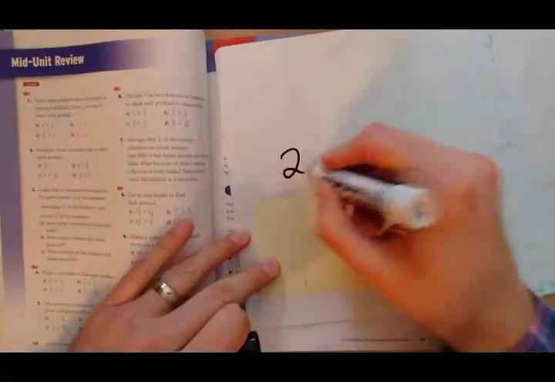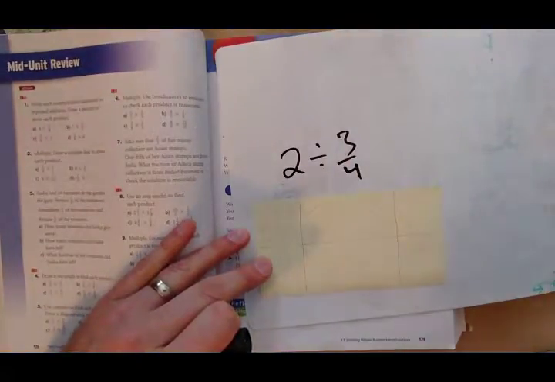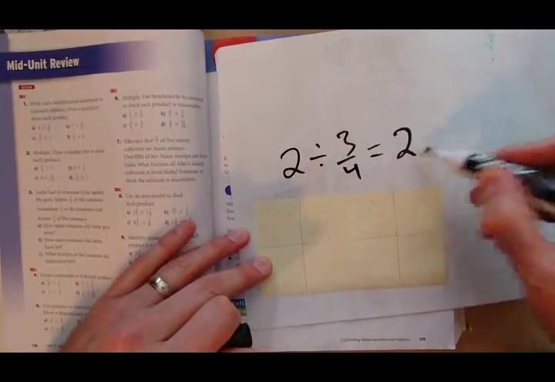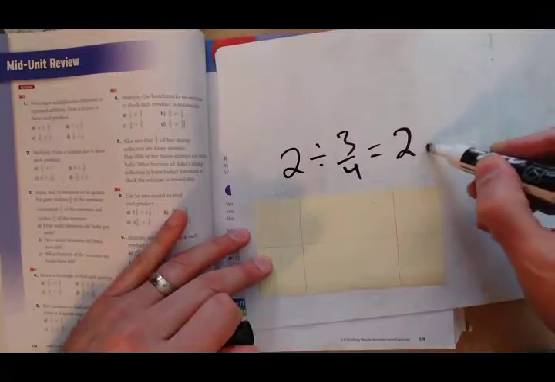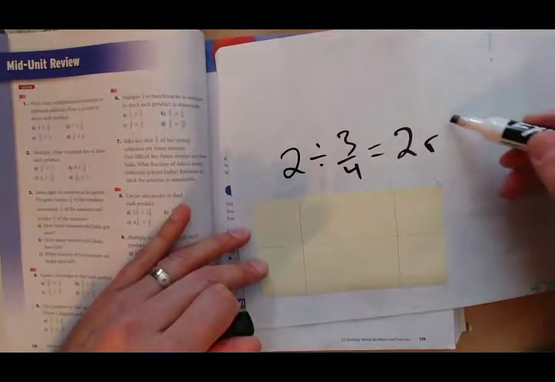Now this is just like in grade 3. If I gave you 21 cookies and said there's 5 kids, how many does each get? You say, well, everyone gets 4, but then there's some left over. So I could say that 2 divided by 3/4 equals 2 with a remainder of 1/2.